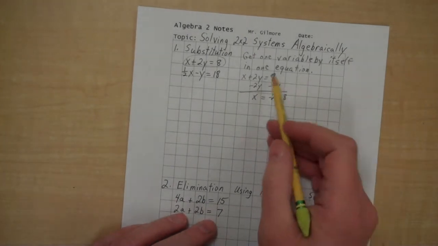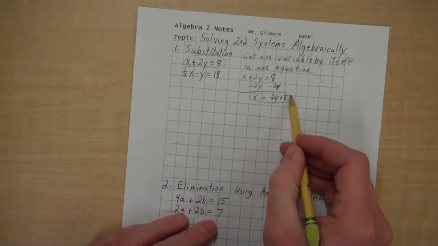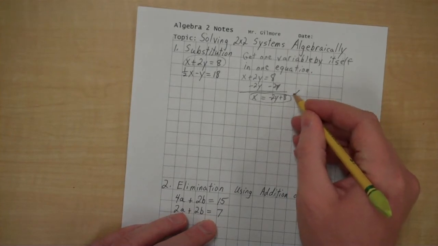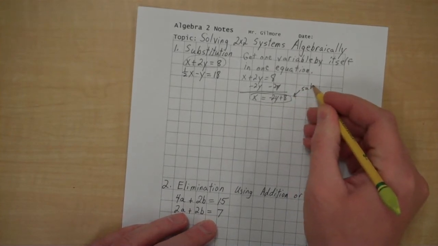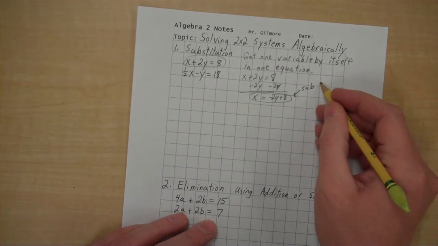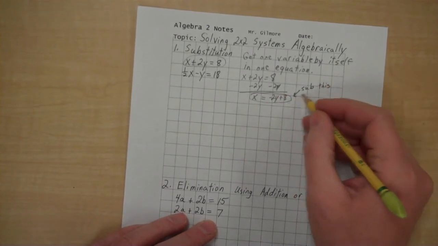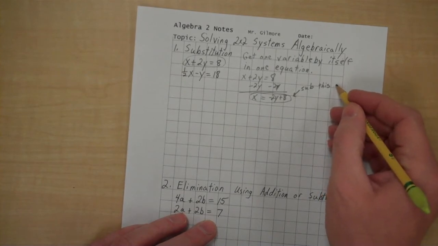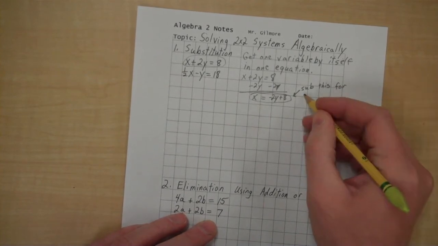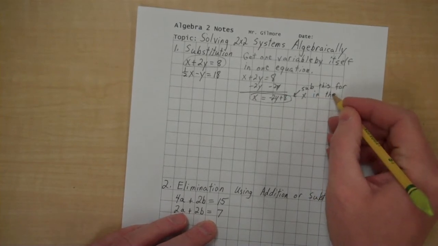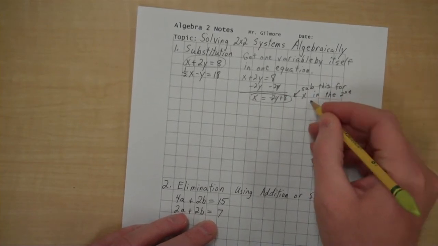Now after you have gotten this by itself, I'm going to substitute this negative 2y plus 8 for x in the second equation.